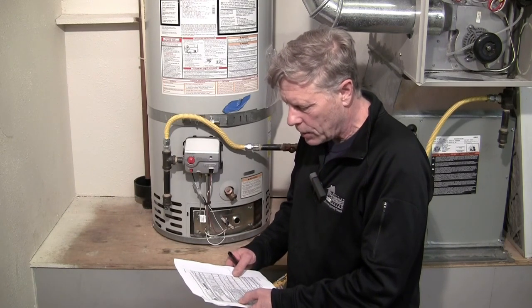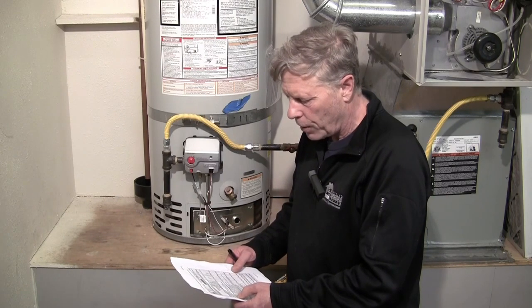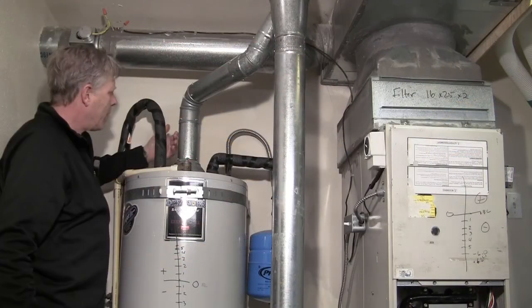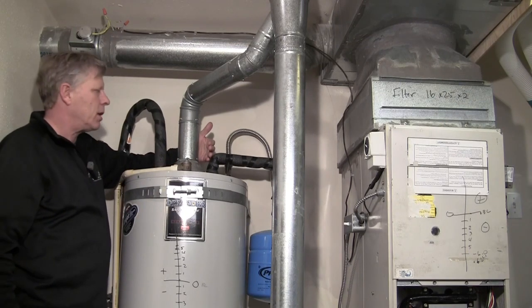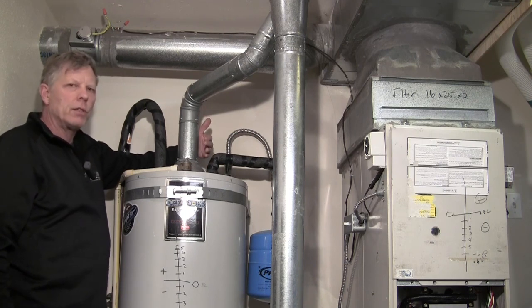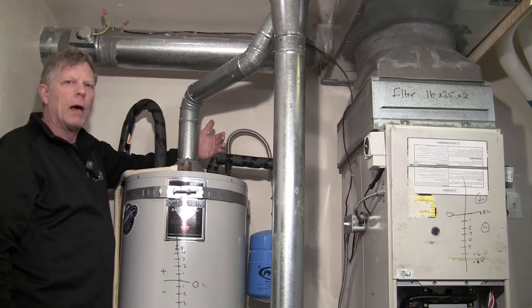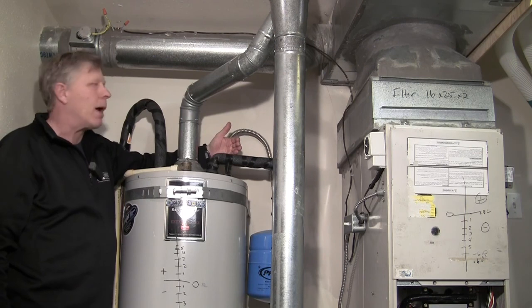And then 4D says, is a combustion appliance vent, does it have appropriate clearance to combustibles? So we definitely have a clearance problem here. We actually have pipe wrap too close to the chimney. This is single wall metal. This should have 6 inches minimum to a combustible item. And so we'd have to cut this pipe wrap back.